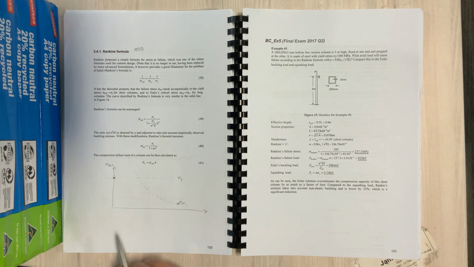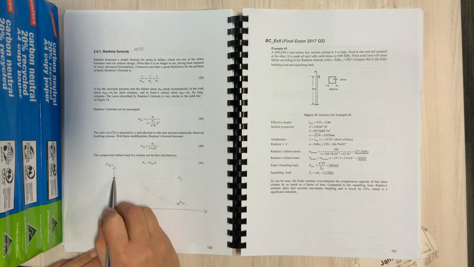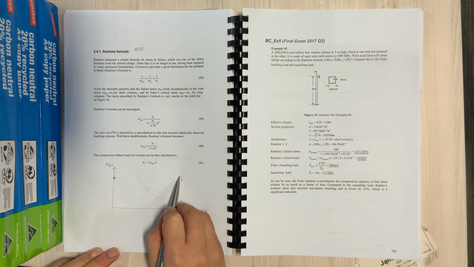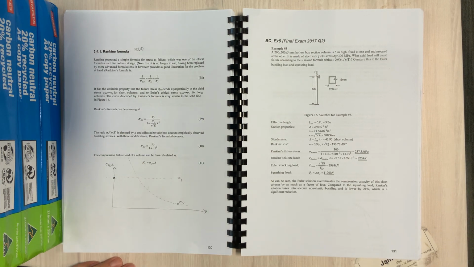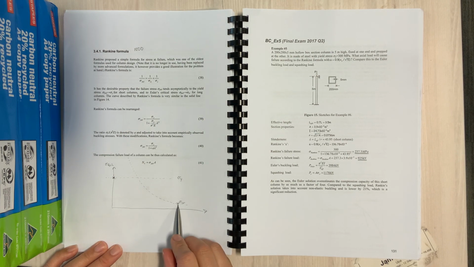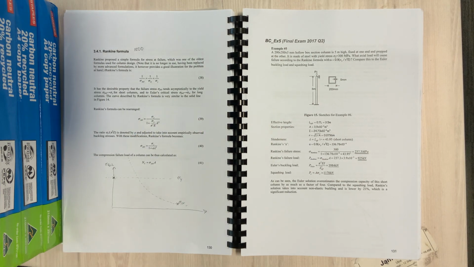Okay, so for small slendernesses, it agrees with sigma Y, and you can test the equation to find out. And for long columns, it approximates sigma CR, and you can test that equation if you can't see it, obviously.